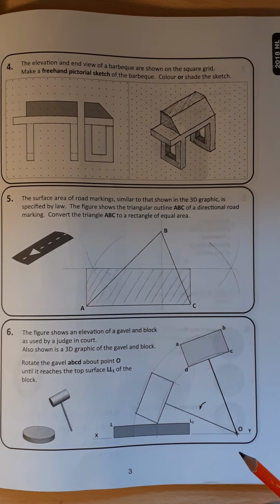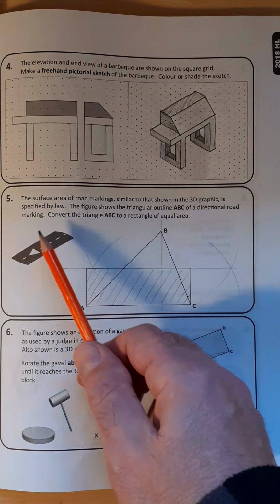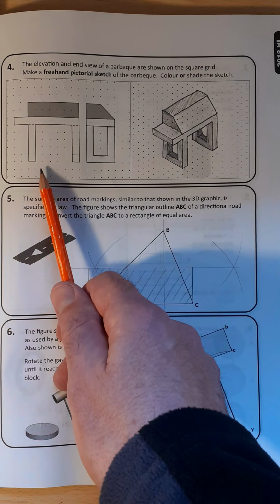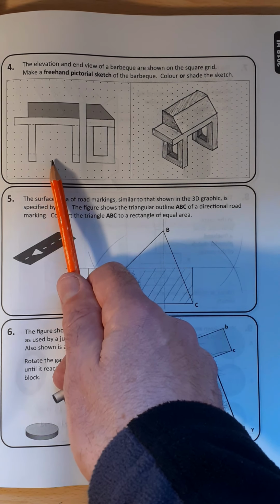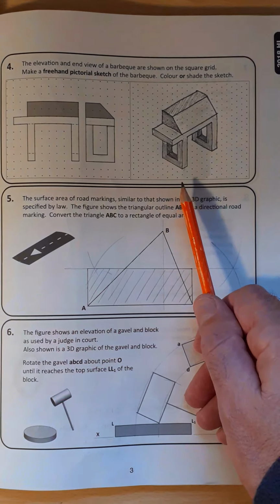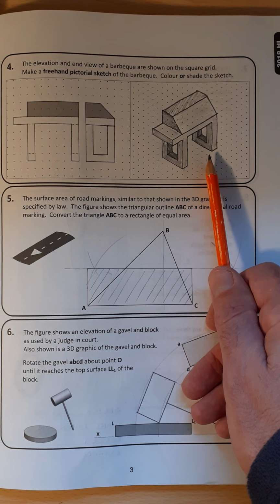In question 4, you're given the elevation and end view, and you're asked to draw a 3D freehand pictorial sketch. So that's the sketch over there, and that's it shaded in. It's important that you count the spaces. So if you look here between the legs of this barbecue, there's 1, 2, 3, 4, 5 spaces here. And if you look over here in my 3D, there's 5 spaces there as well in between.